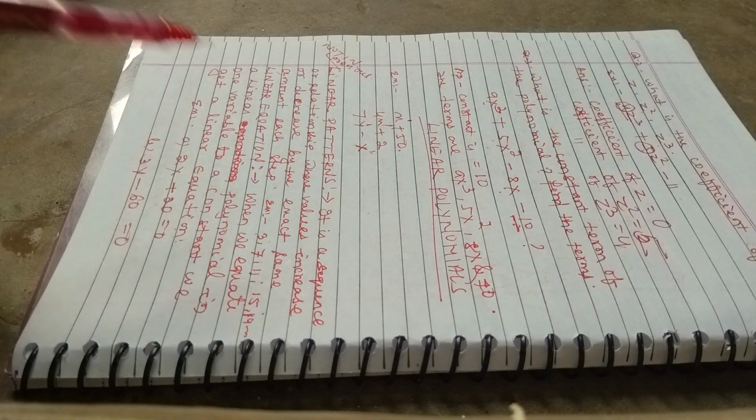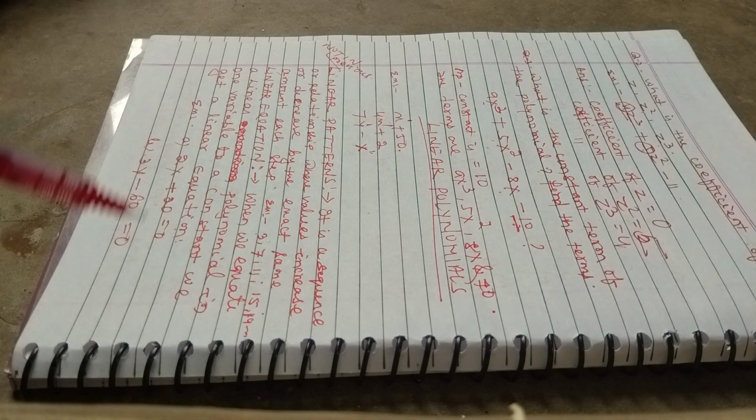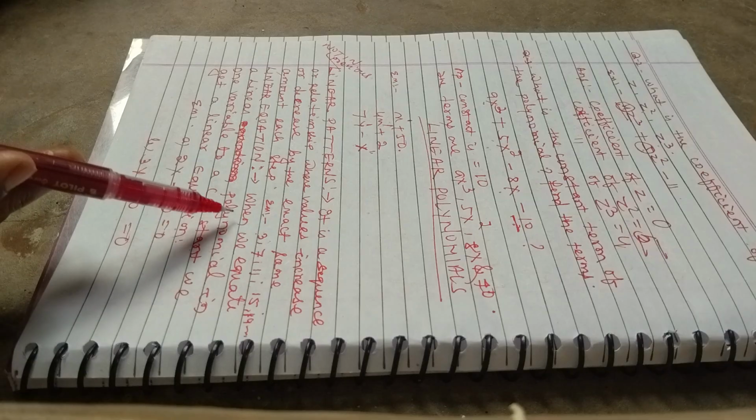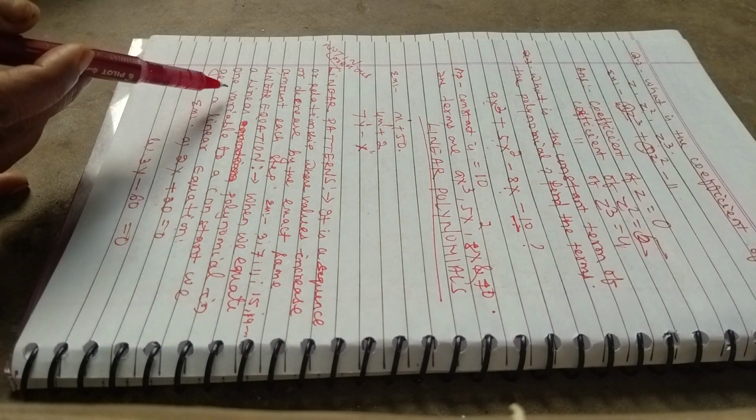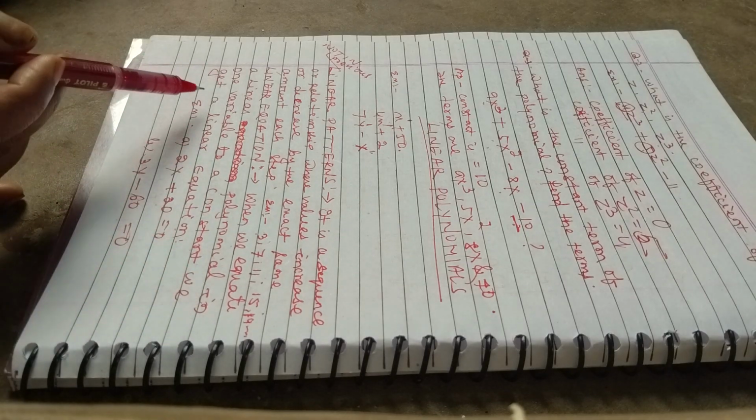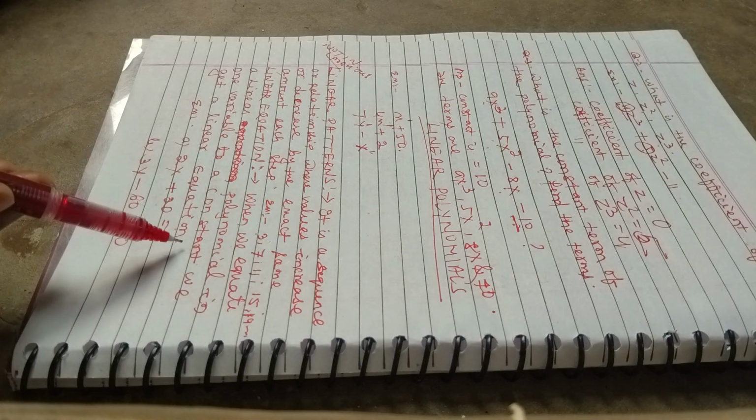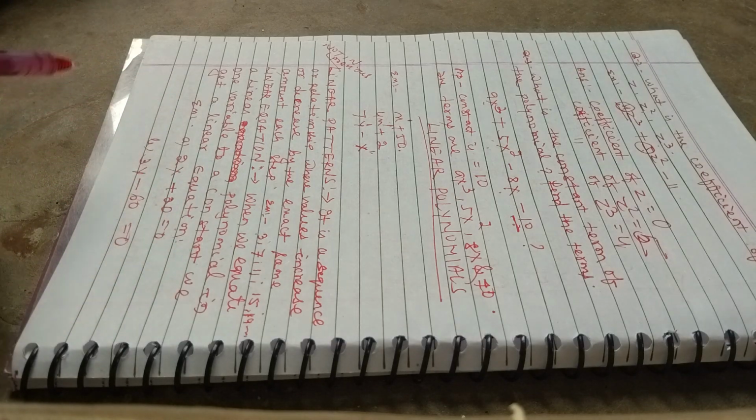Now come to linear equation. What do you understand by linear equation? When we equate a linear polynomial in one variable to a constant, we get a linear equation.